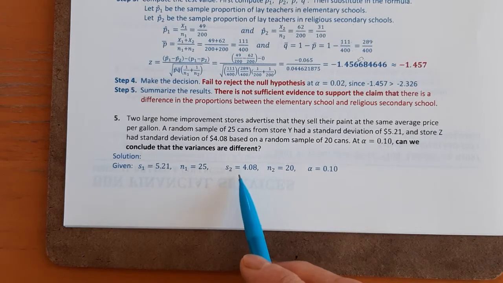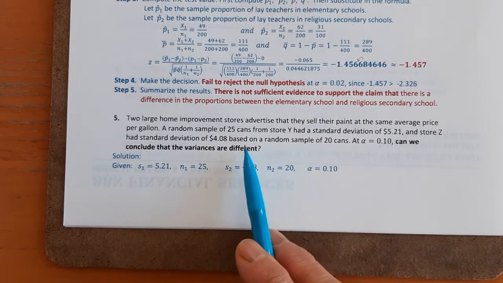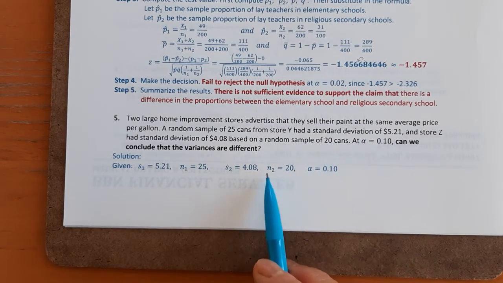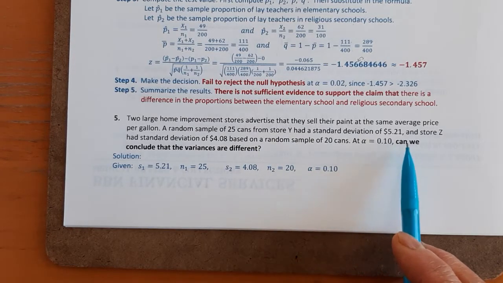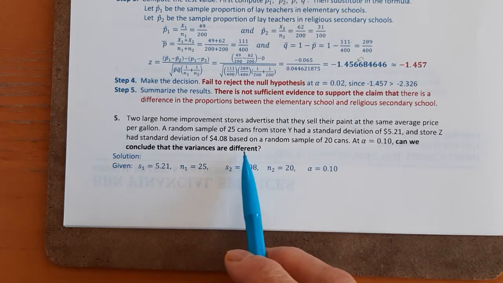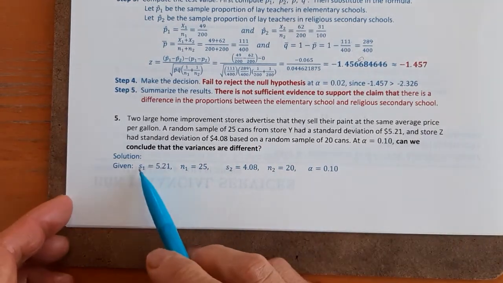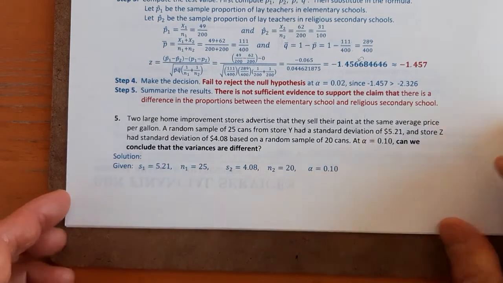So S2, the standard deviation, is 4.08, on a random sample of 20 cans, so N2 is 20. Alpha is 0.10. Can we conclude that the variances are different? Here it gives the standard deviation S1. S squared is the variance.